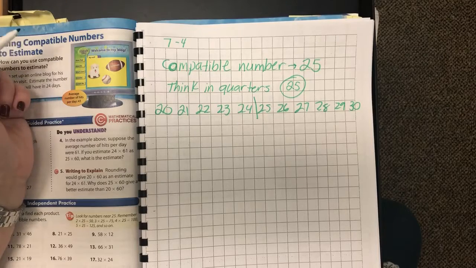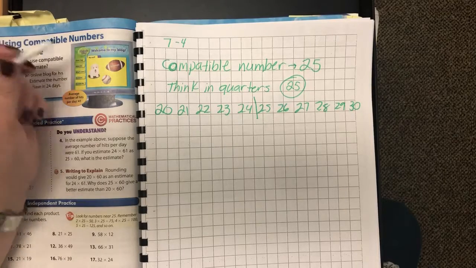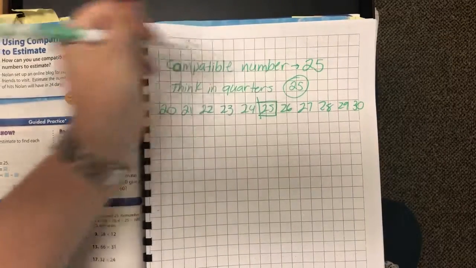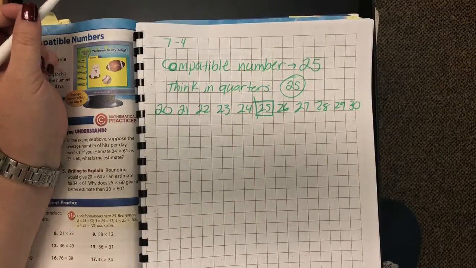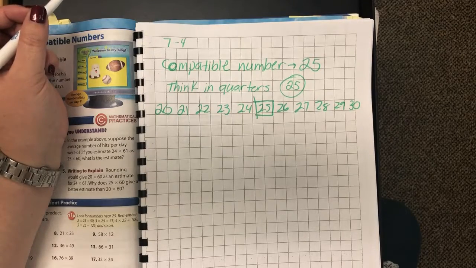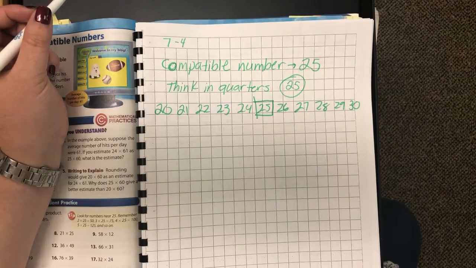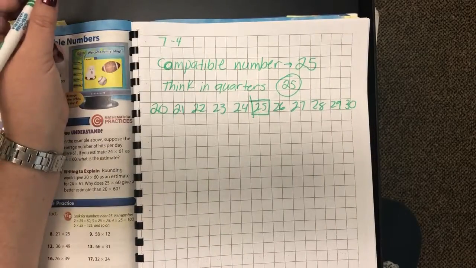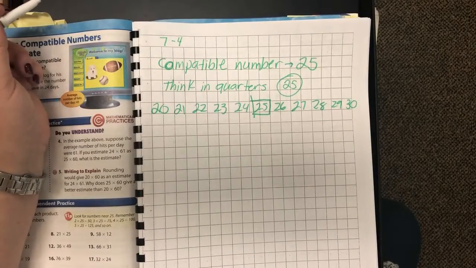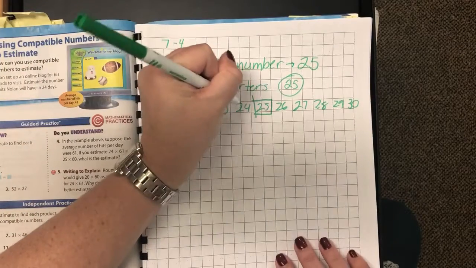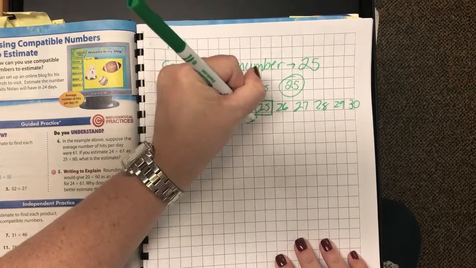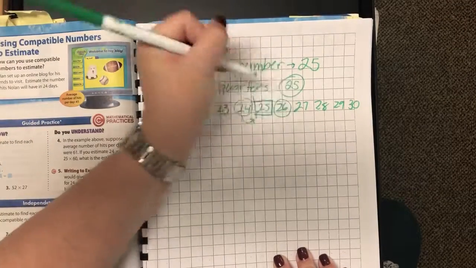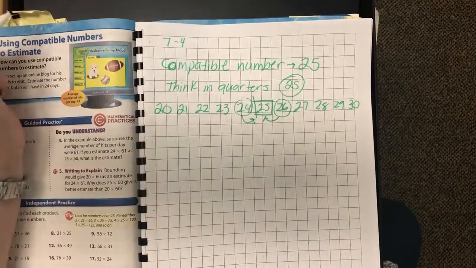When I'm dealing with compatible numbers, when I see the word compatible, 25 is where they want me to go, if I can. The only 2 numbers that will become 25, or 3, counting 25 itself, are the one before and the one after. So 24 will round to 25, and 26 will round to 25.